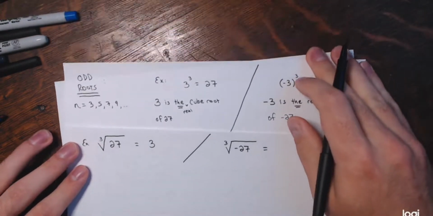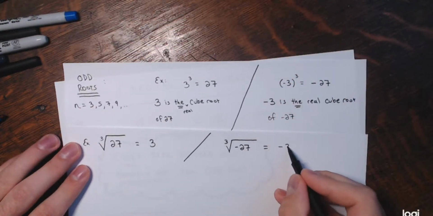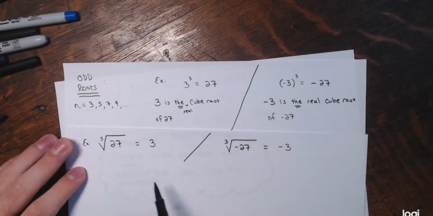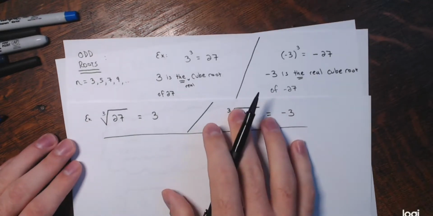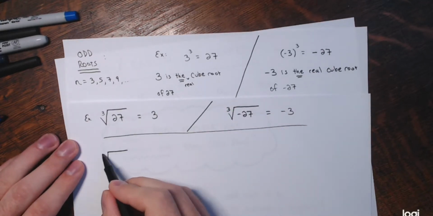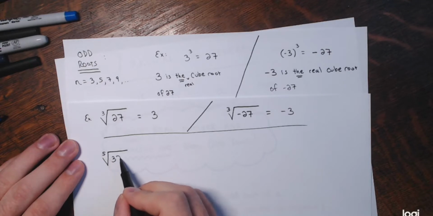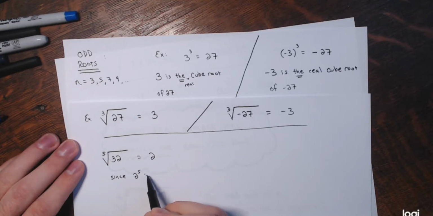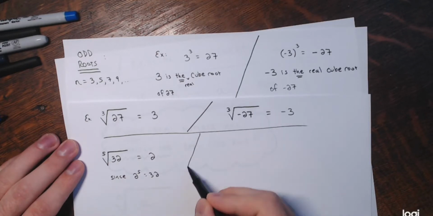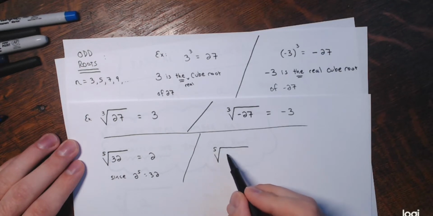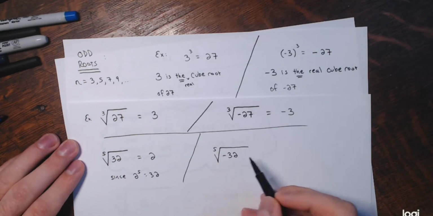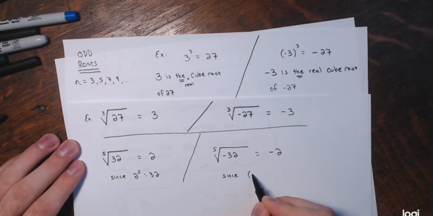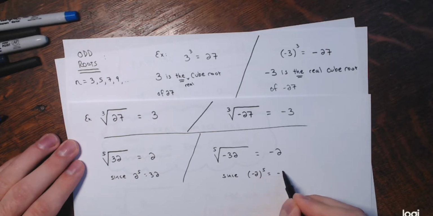This would be negative 3, because we saw earlier, negative 3 to the third power is negative 27. Okay, and I could do all sorts of these. What's the 5th root of 32? This would be 2, since 2 to the 5th power is 32. And what's the 5th root of negative 32? Again, this is fine. This is negative 2, since negative 2 to the 5th power is negative 32.